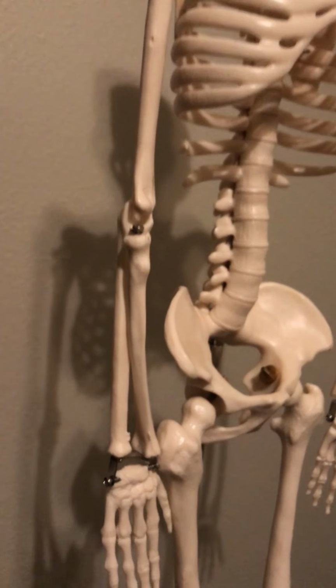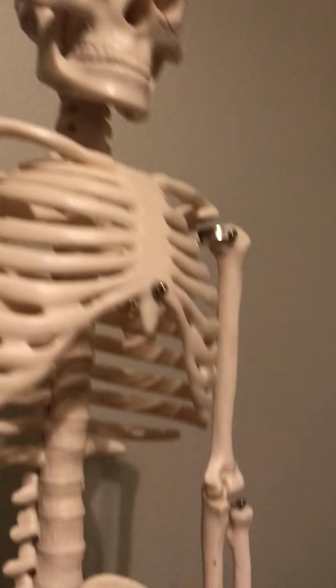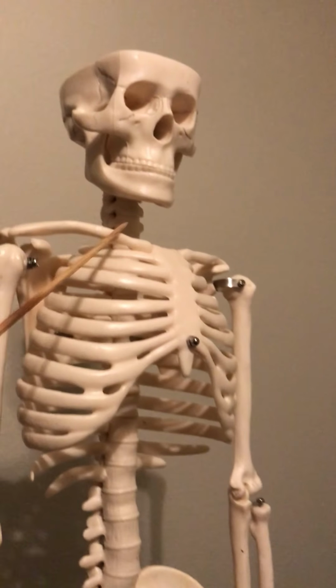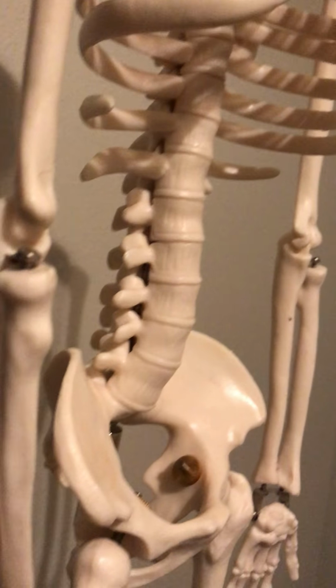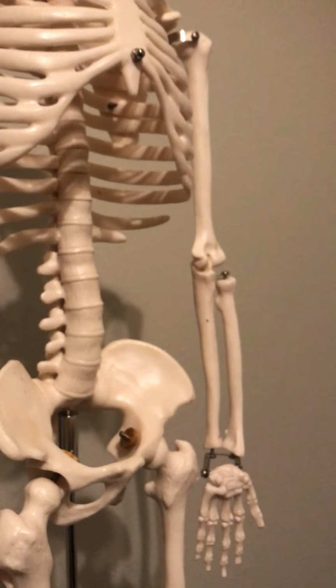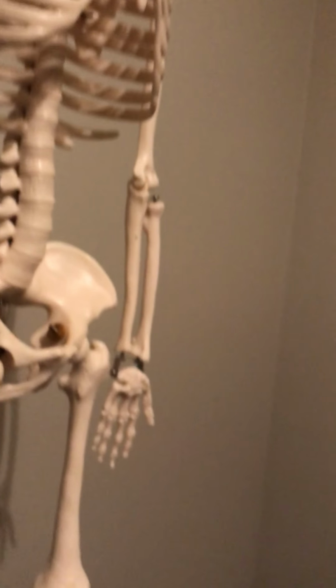Next, we're doing the pectoral girdle and upper limbs. So let's start off with the pectoral girdle, which consists of the clavicle and scapula, which is the collarbone and shoulder blade. Next is the humerus, where your bicep muscles would be.